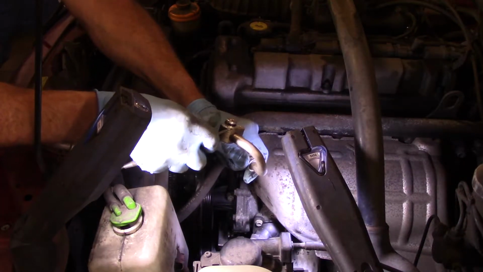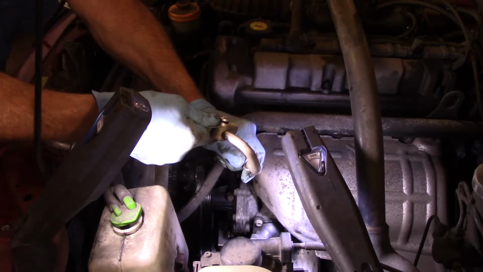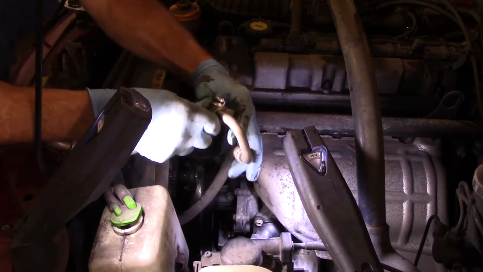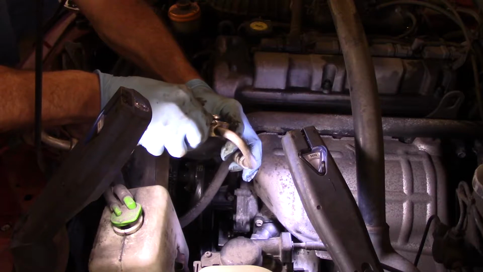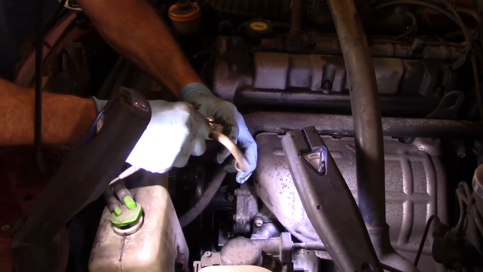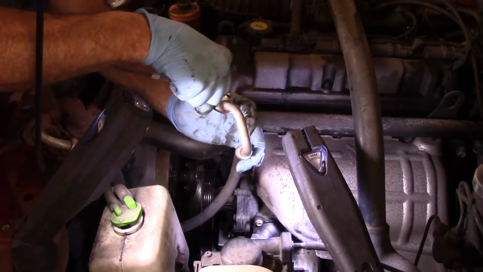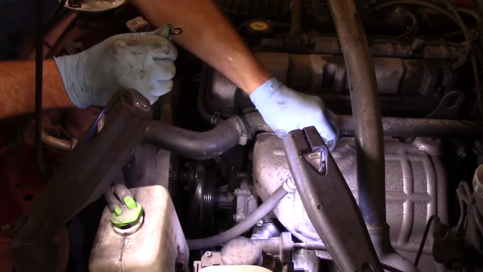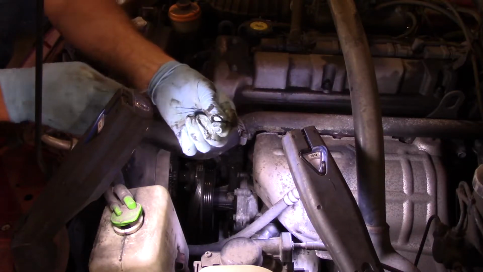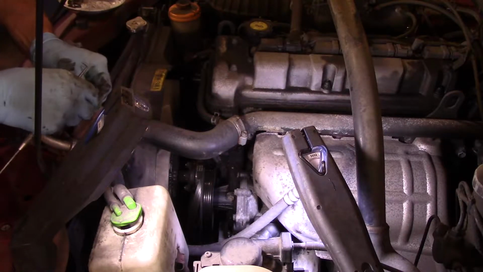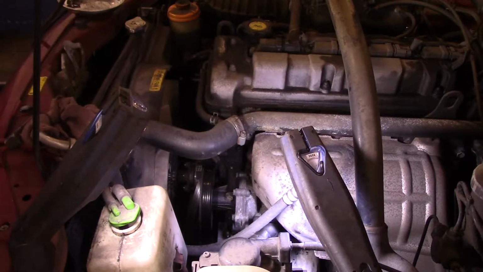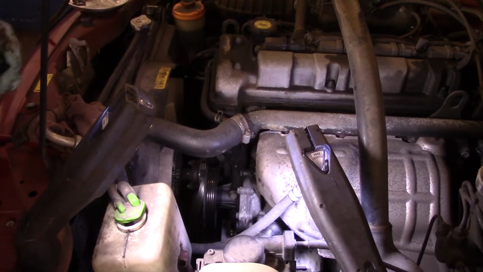Again, I always use a scribe because this way I can hook the O-ring and take it out so we don't lose it, so we can match it up with the new O-ring that we need. So let me match this up and we'll put the new one back on there. Okay, so now we have our new O-ring.